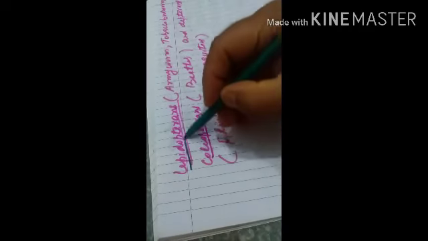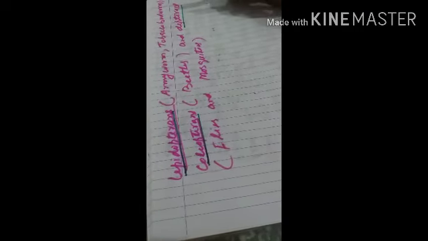These are the three main groups of insects, that is lepidopterans, coleopterans, and dipterans, which act as insect pests to a large number of crops.